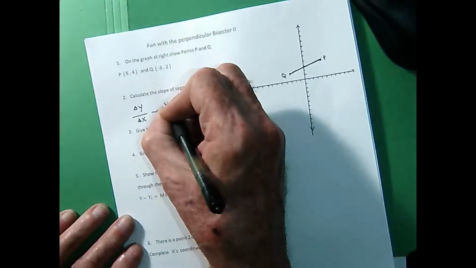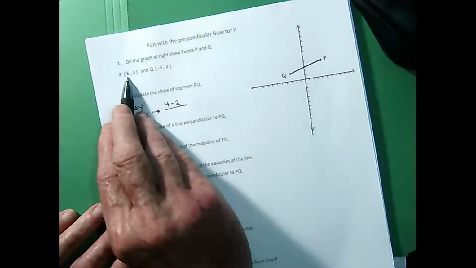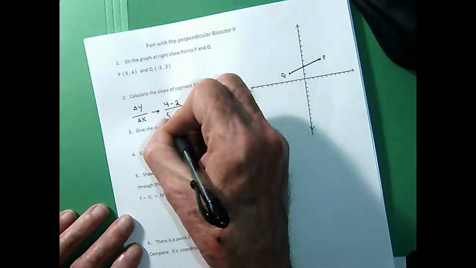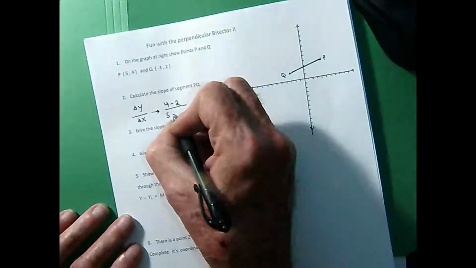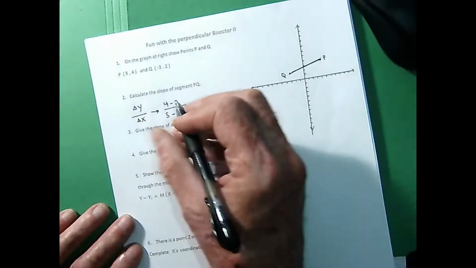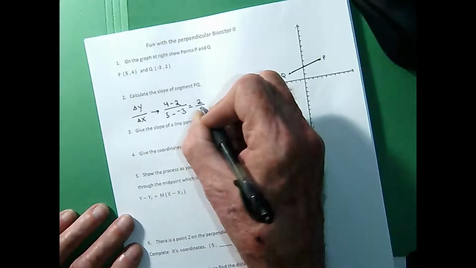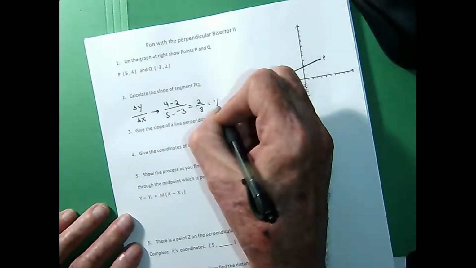With this pair of numbers, with the y coordinates on top, 4 minus 2 over, use that x first, 5 minus negative 3. People can't switch those around. That gives me 4 minus 2, just about 2, over a positive 8. We ought to call that 1/4.